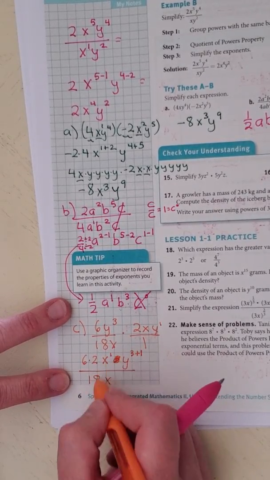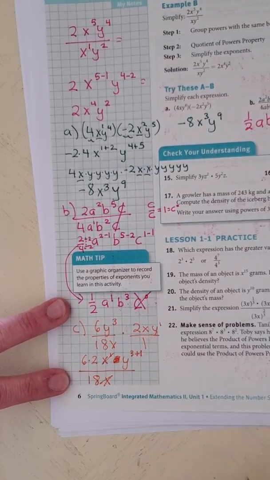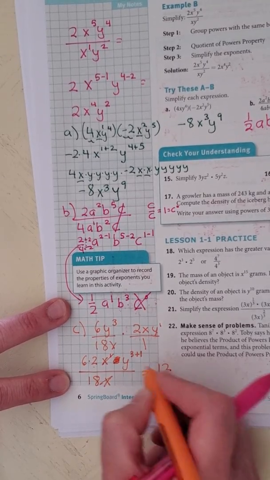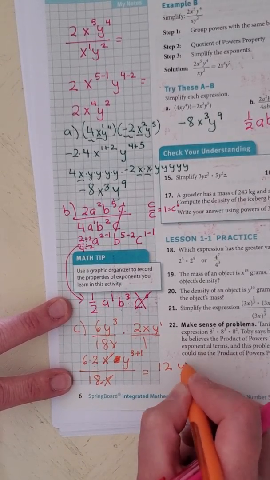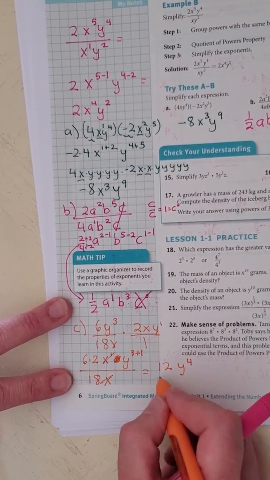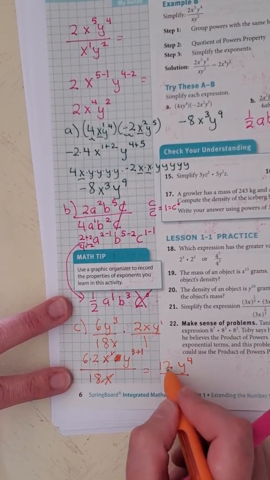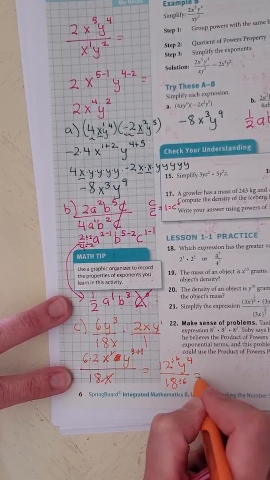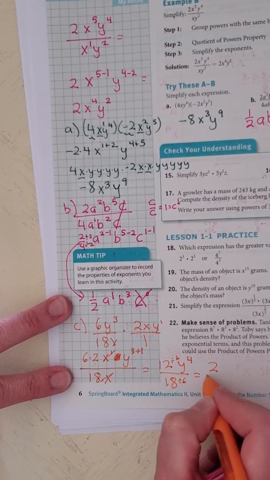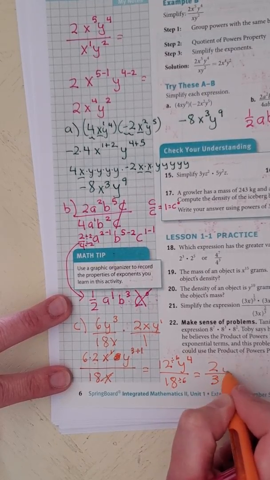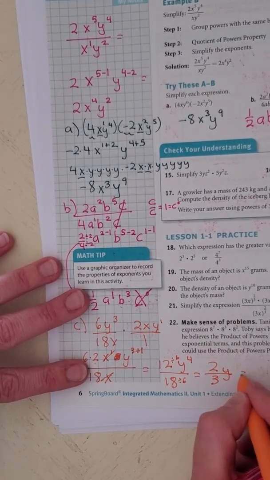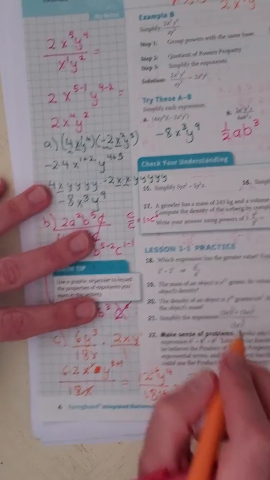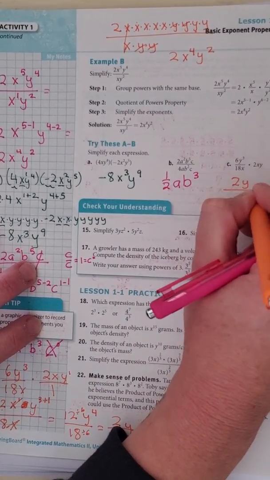Now, these x's can reduce out, and also 6 times 2 is 12, so I have 12 in the numerator, y to the 4th power, 3 plus 1, over 18. And then they do have a common factor. 6 will go into both. And 6 goes into 12 2 times. And 6 goes into 18 3 times. This is 2y over 3. This can also be written as 2/3 y. They're both equivalent. So I'm going to write it as 2y over 3.